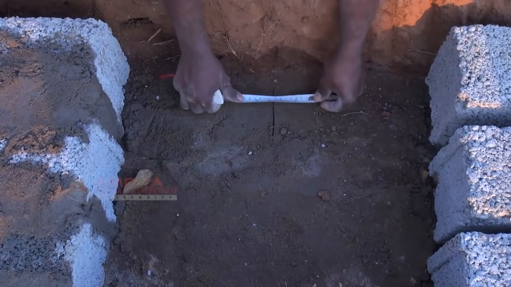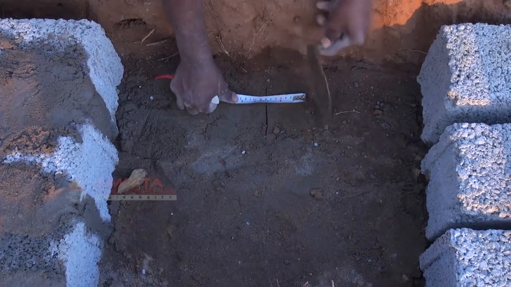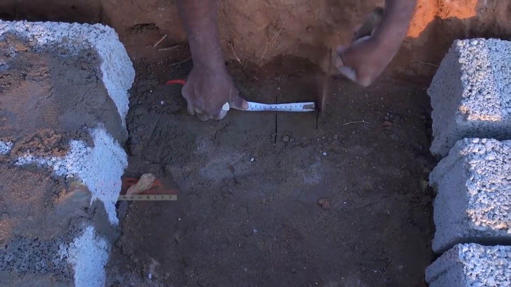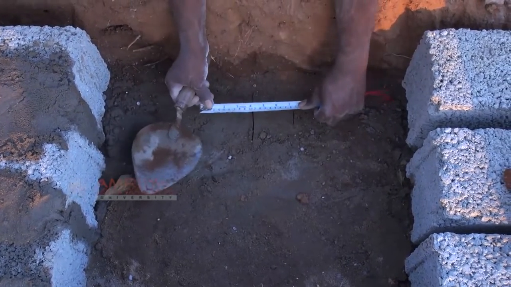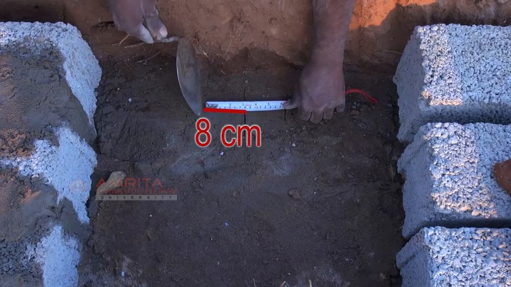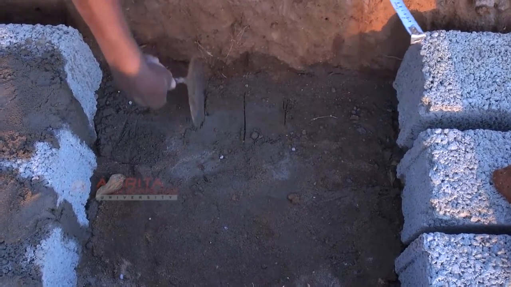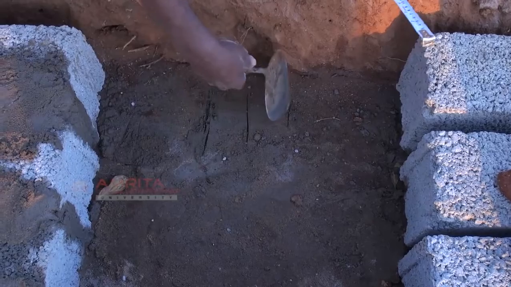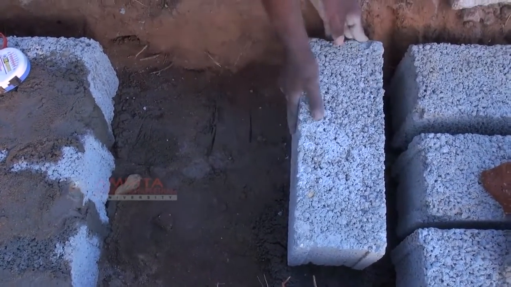From the midpoint, measure and mark 8 cm to either side for placing the P-trap. Rest of the space can be filled with the hollow blocks.